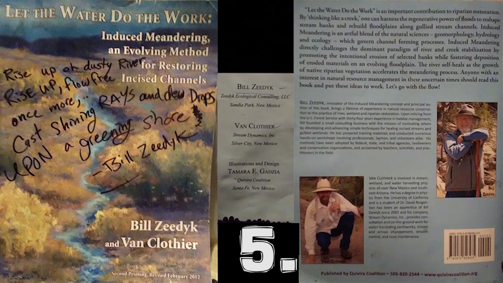Wire, 1 roll of smooth fencing wire. Fencing staples, 2 inches long, about 2 pounds. Sod clumps, 6 inches by 6 inches by 3 inches. Dig locally.